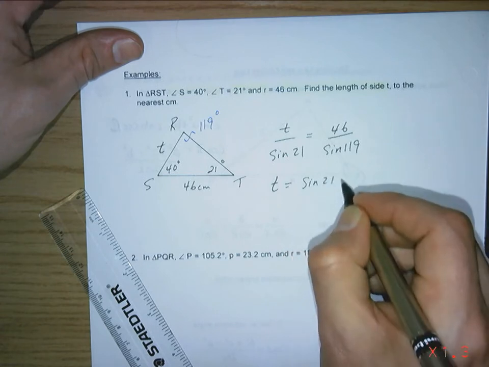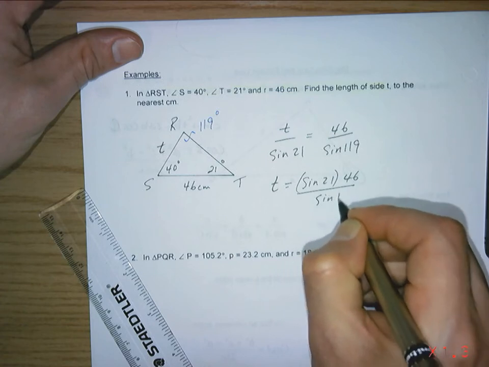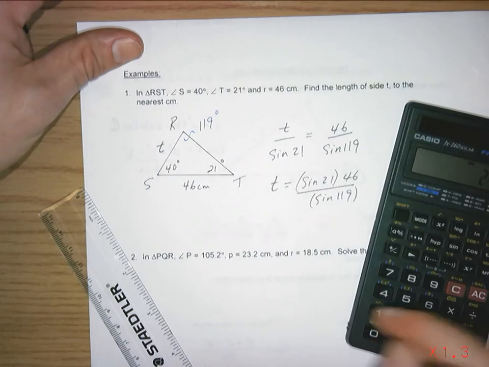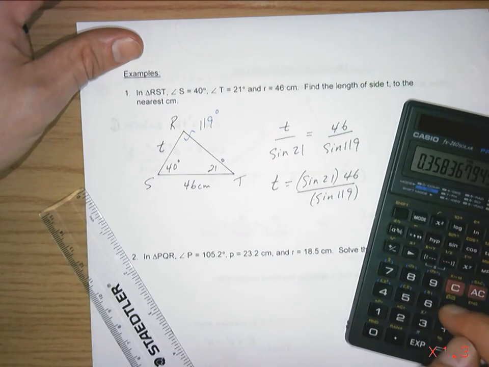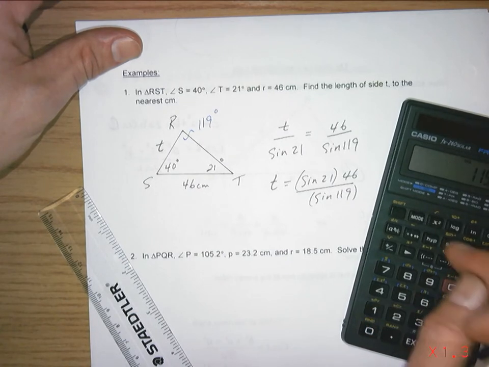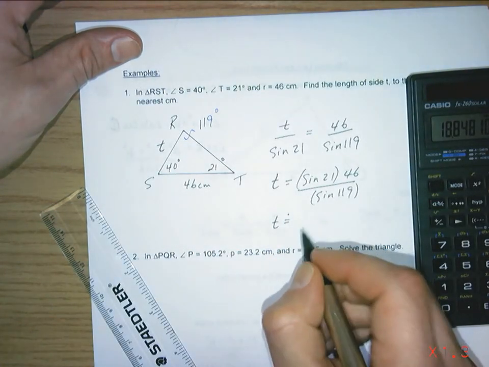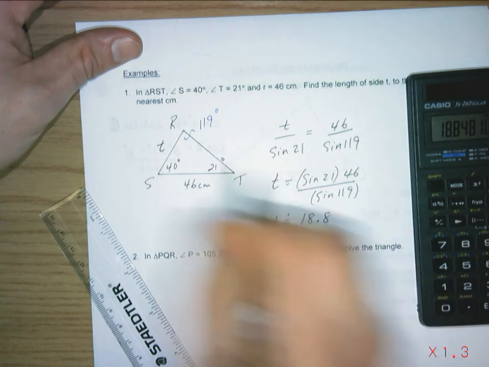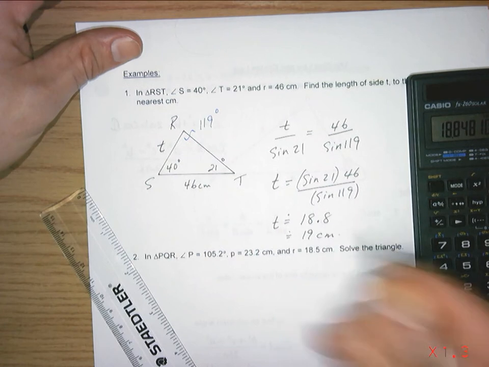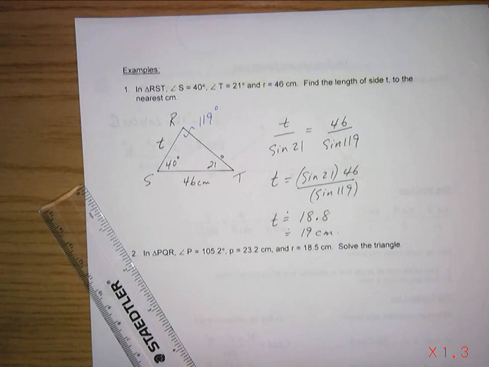Sine of 21, that's just a number, times 46 over top of sine of 119. Using your calculator, I type in 21 first and hit sine, times 46 and hit equals, divided by 119 sine and hit equals. That means that t is going to be approximately 18.8. It's asked to the nearest centimeter, so approximately 19 centimeters in length. And that's example 1. I'm going to stop here so I can start a new video, and I'll do example 2.